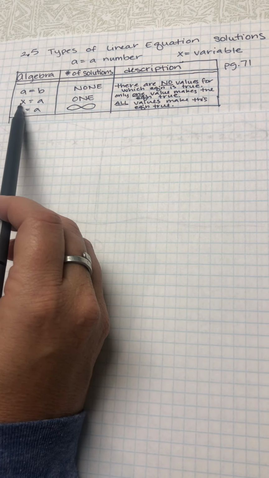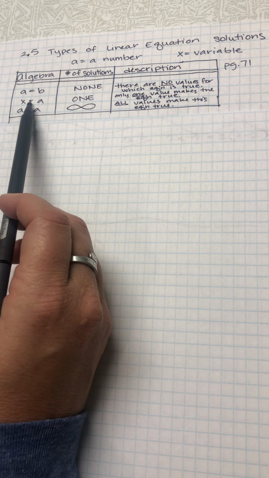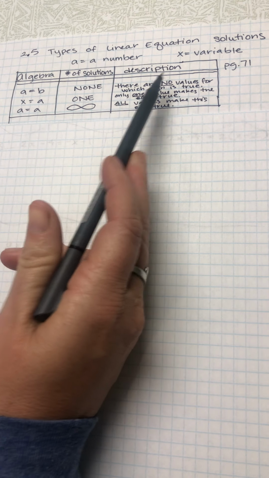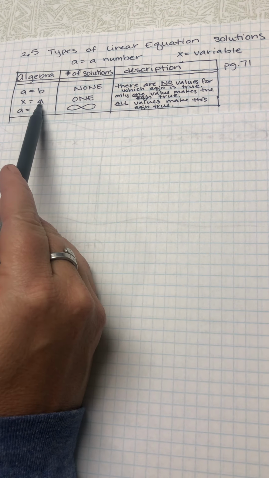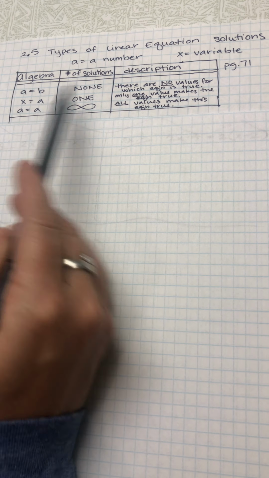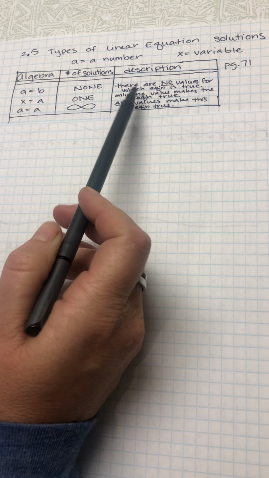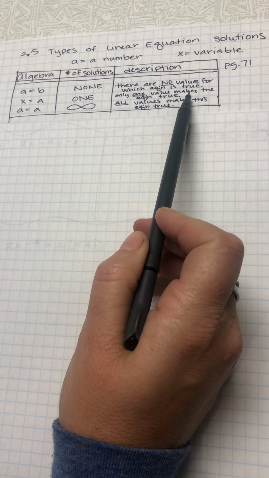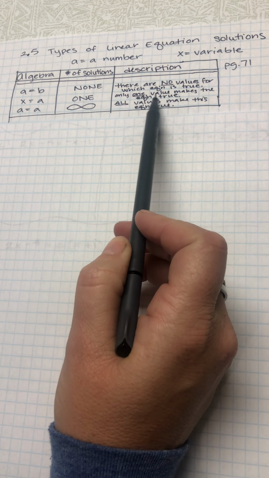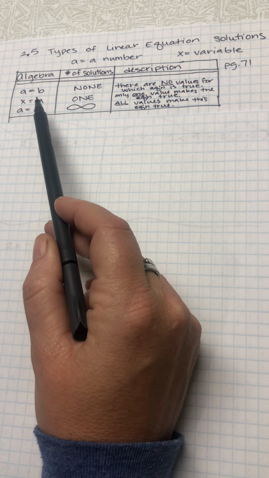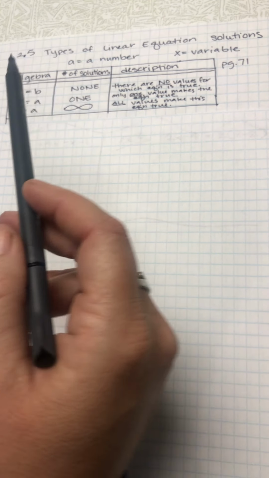The second one is where X equals A. So if X is a variable, is equal to a number, right, like X equals 7, then that means there's one solution that makes it true, right? So only one value makes the equation true. 7 is the only thing that makes that work.